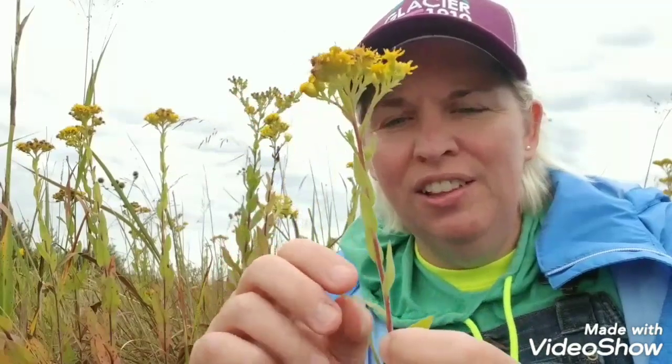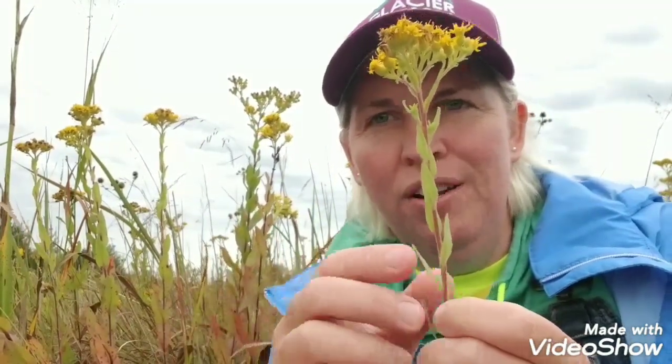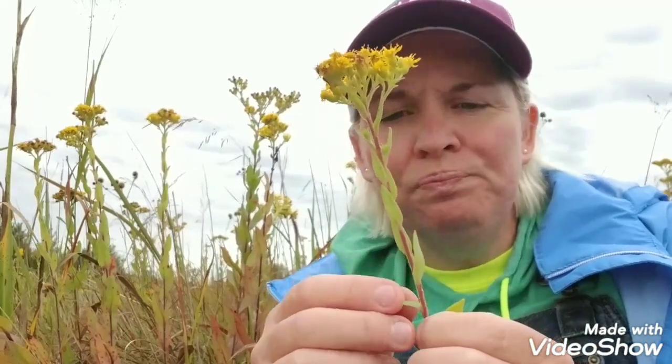I want to talk about the leaf now. So the leaf is where we get the name stiff goldenrod. So there's several different names that you can call this. There's stiff goldenrod, rigid goldenrod, hard-leaf goldenrod, and stiff-leaf goldenrod, which all refer to the leaf. So you can see that the leaf here, it is kind of stiff. You can kind of move it around. It's just stiff here.